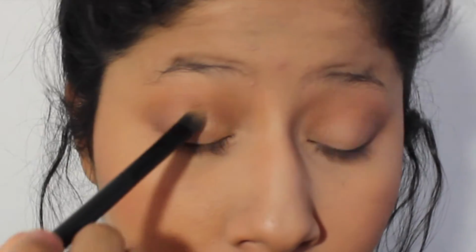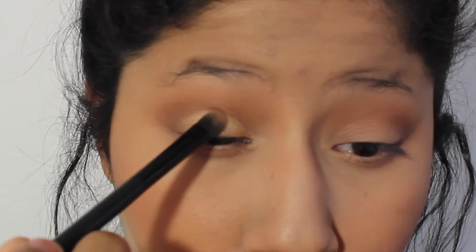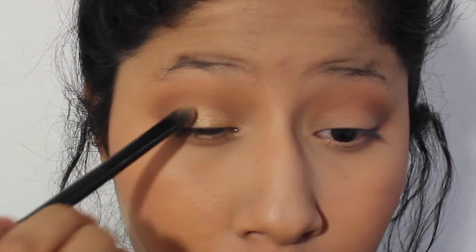For my mascara, guys, I'm gonna use a Wet n Wild mascara, and it's waterproof. I just really needed a waterproof mascara because I'm like an emotional wreck, and I kind of like it. I don't have a problem with it, but it didn't give me as much volume as I wanted.